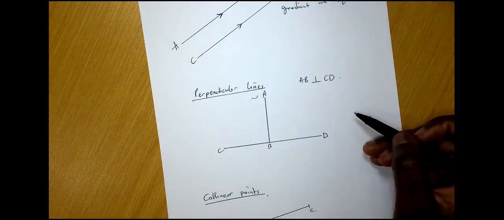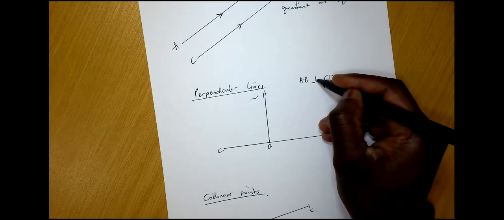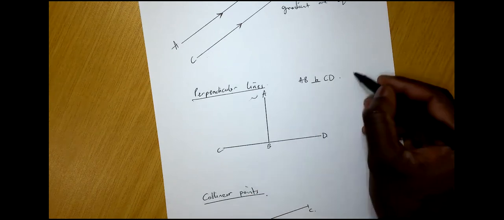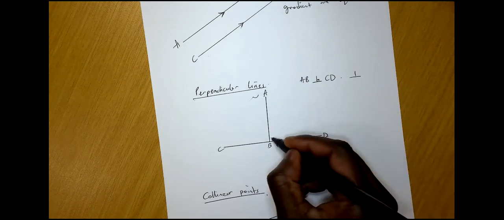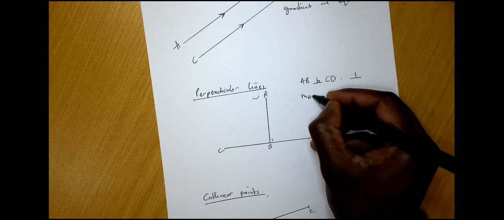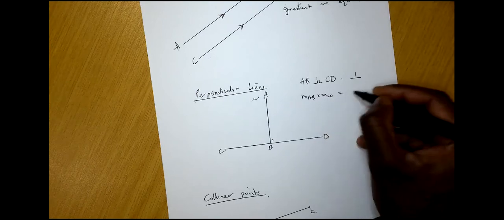Now let's move on to perpendicular lines. Perpendicular lines meet at 90 degrees. This is the sign for perpendicular lines. They form 90 degrees, and what we have here is MAB times MCD gives us -1.